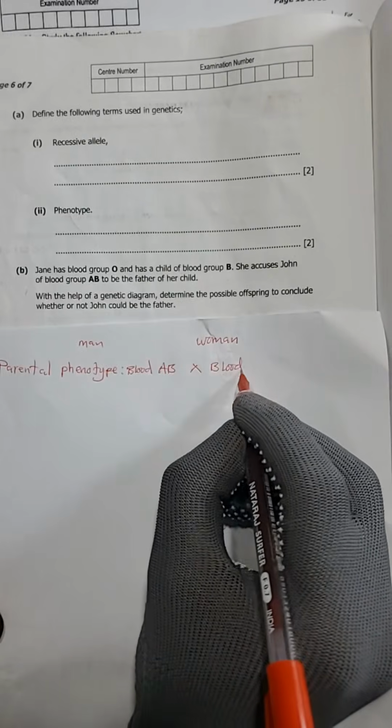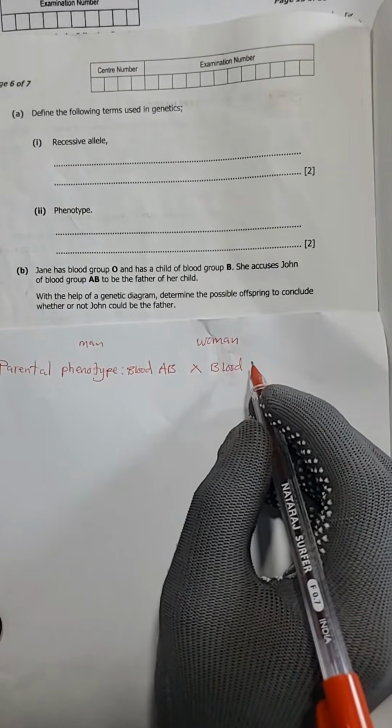For a man, the phenotype is blood group AB. Now this one is crossed with a woman with blood group O. I'm just shortening here, but when you're writing, write blood group in full. A woman is blood group O. Okay, blood group O.